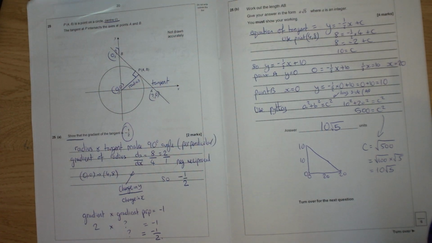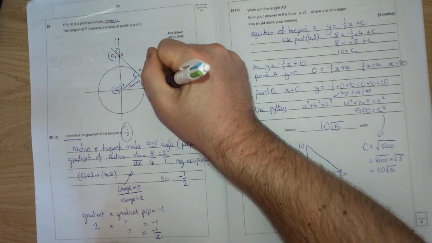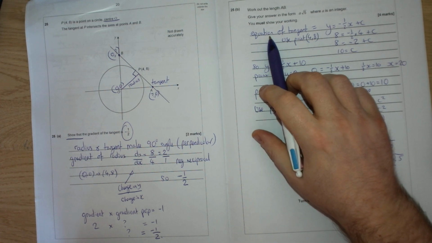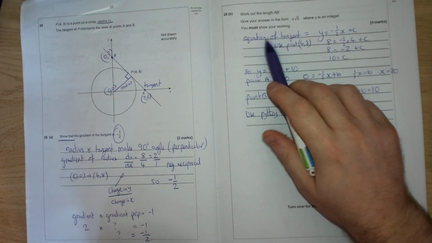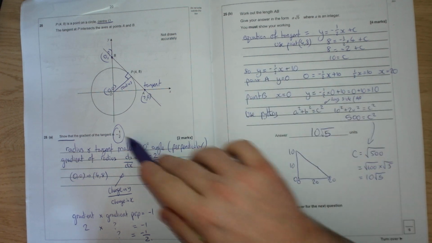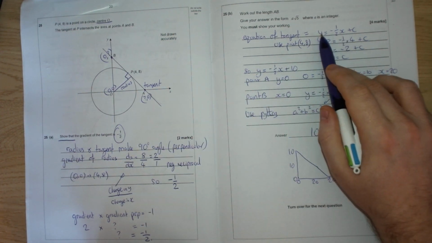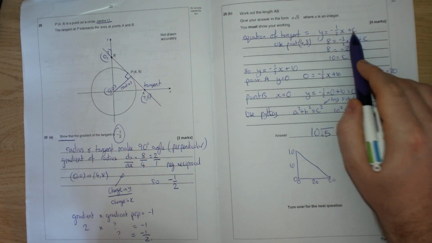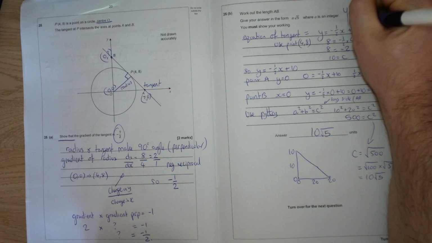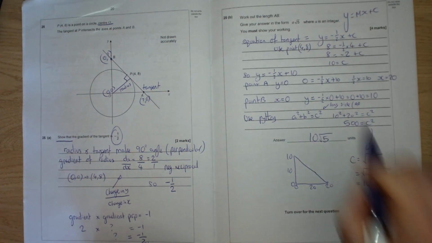The harder part of this now, it's saying work out the length AB, so I need the length of the tangent between those 2 points. First thing we need to do, we need to work out what the equation of our tangent is. So we've already got the gradient is -1/2, so even if you couldn't prove it over here, you know that it's going to be y equals -1/2 x plus something, the constant, because it's a straight line, therefore it must be y equals mx plus c.